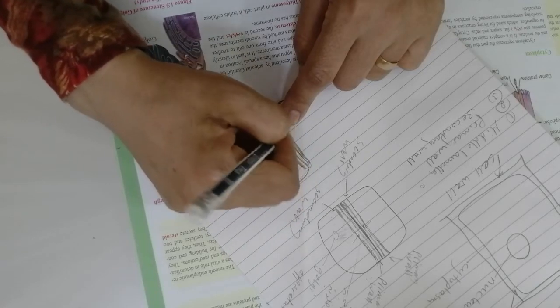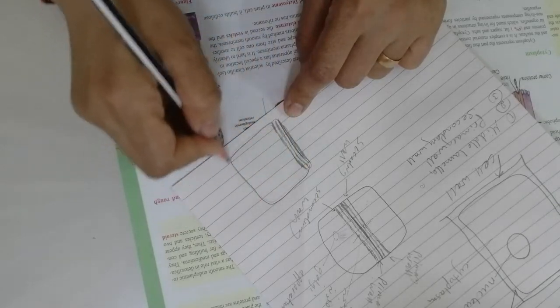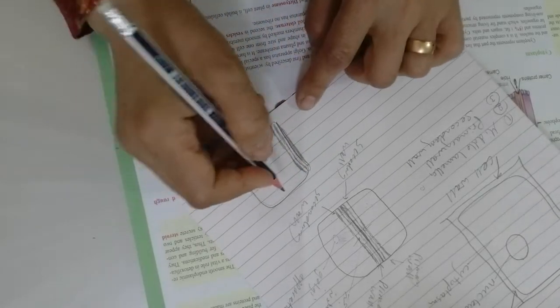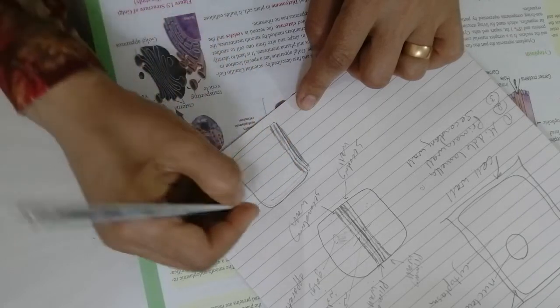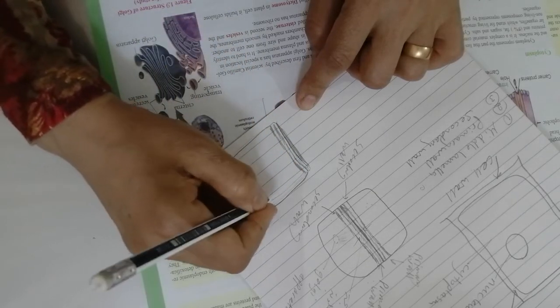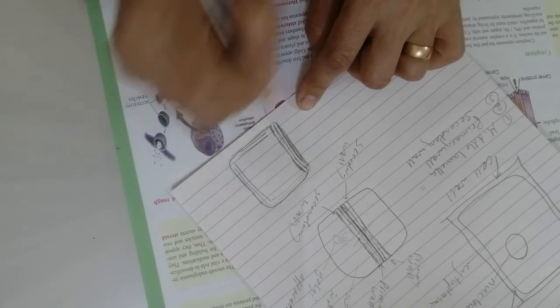Then other depositions to form the secondary cell wall. That means here middle lamella, primary cell wall, secondary cell wall, middle lamella, primary cell wall, secondary cell wall, middle lamella, primary cell wall, secondary cell wall.